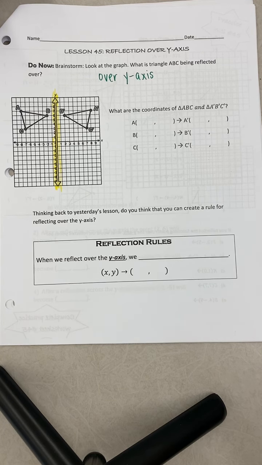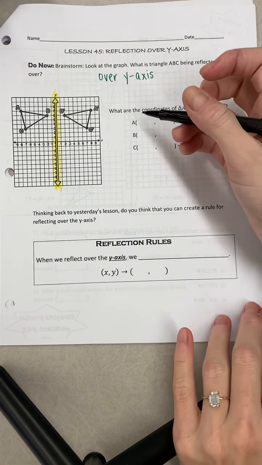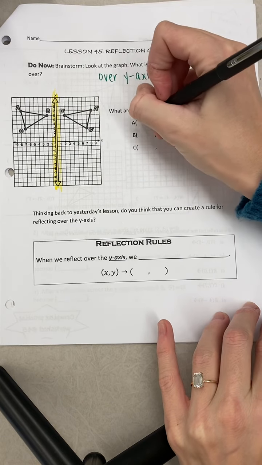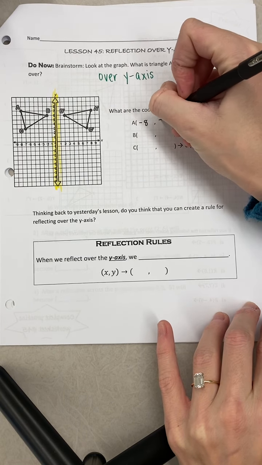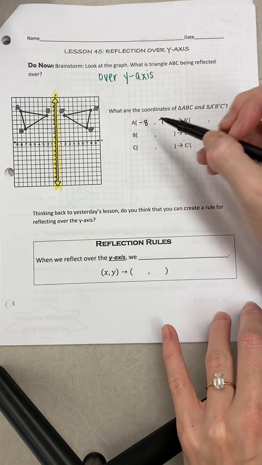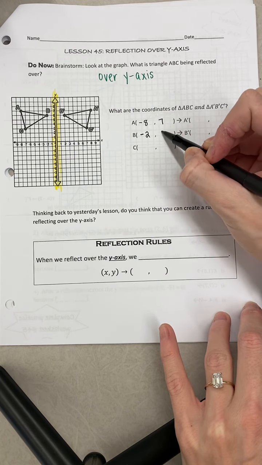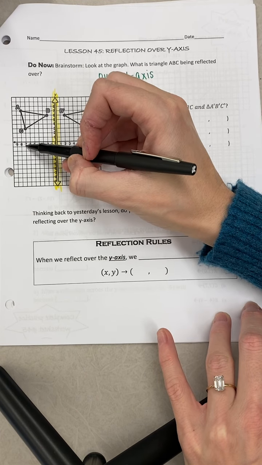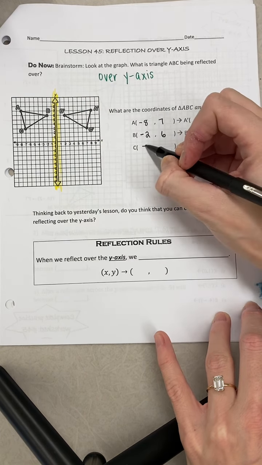Okay, then when we look, we have A is -8, 7. B is at -2, 6. C is at -7, 3.